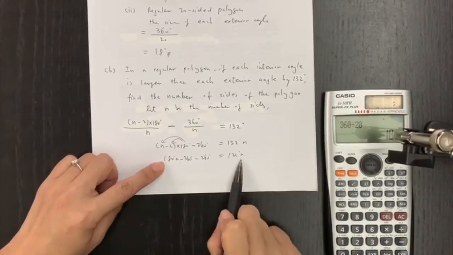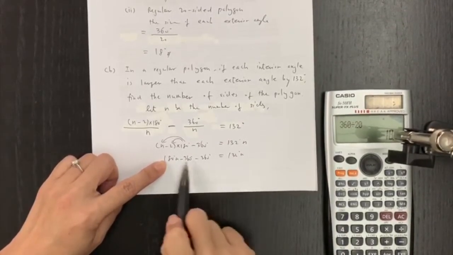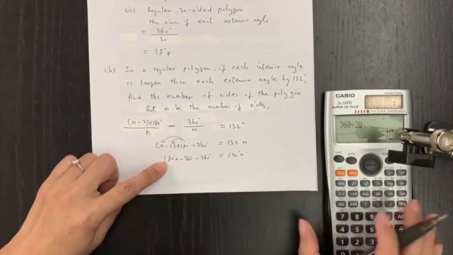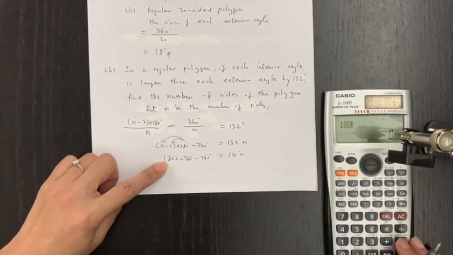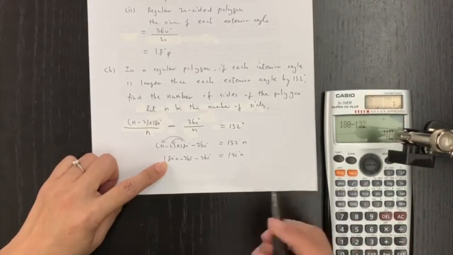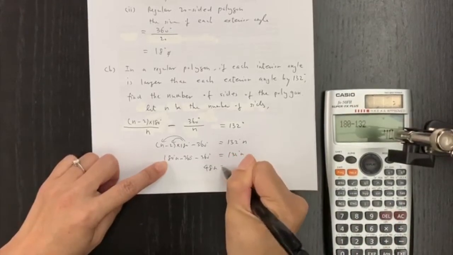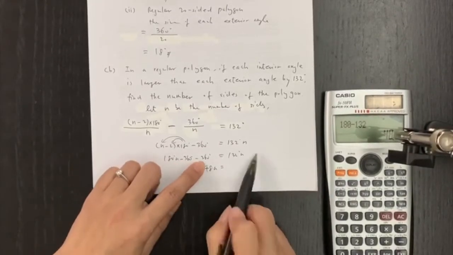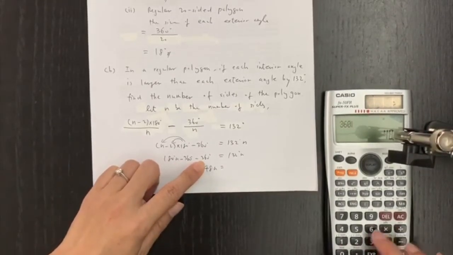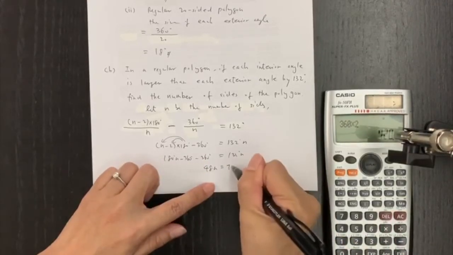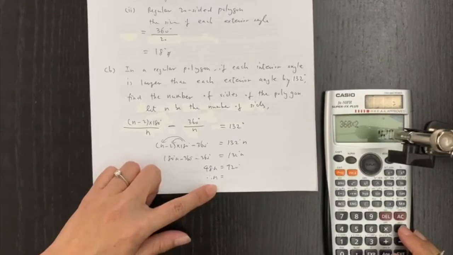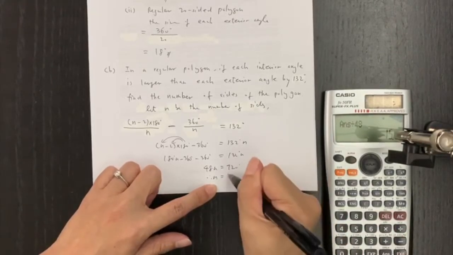Okay, and then I move all terms with n to the left hand side, so that is 180 minus 132, that is 48n equals 360 plus 360, so 720. Okay, so almost there. And then divided by 48, so 15.